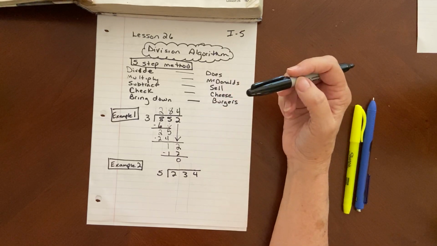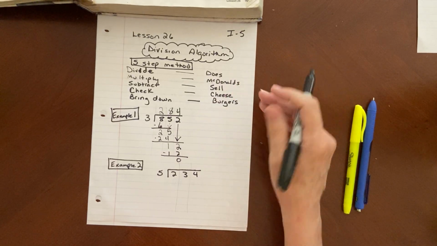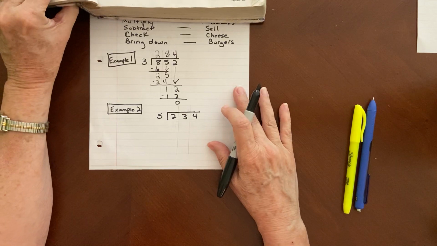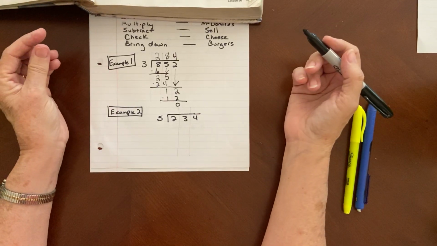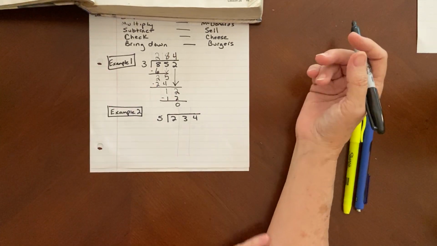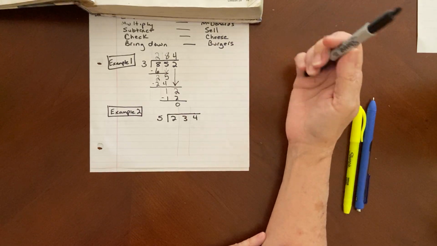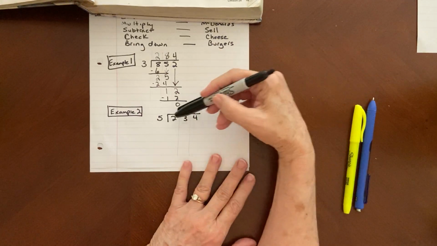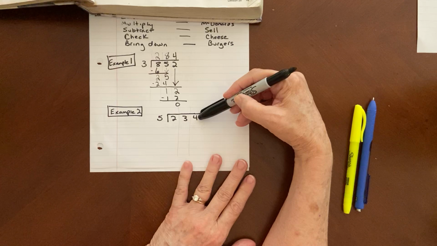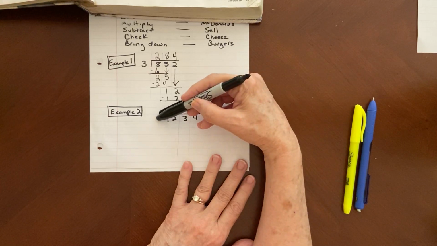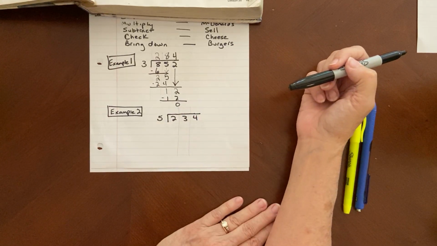I'll show you the other one at some point, but I'll check with Mrs. Snyder first. Okay, example 2. They want you to look at this, and it says a group of teachers is planning a field trip for 234 students. They have 5 buses. So how many kids are going to go on each bus?